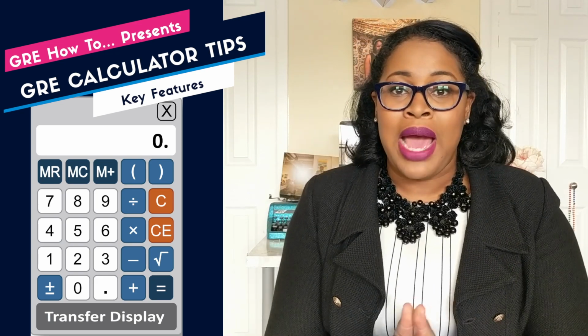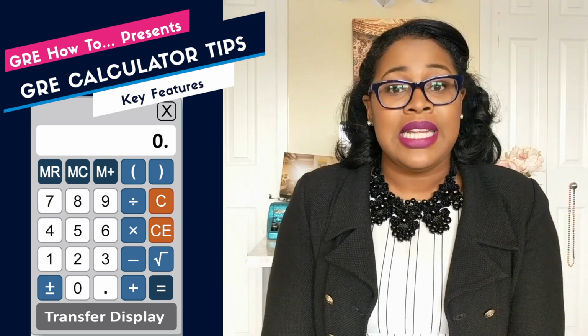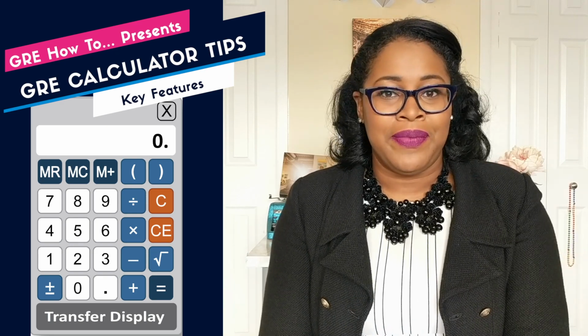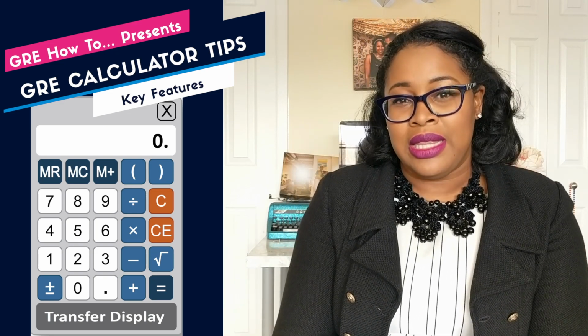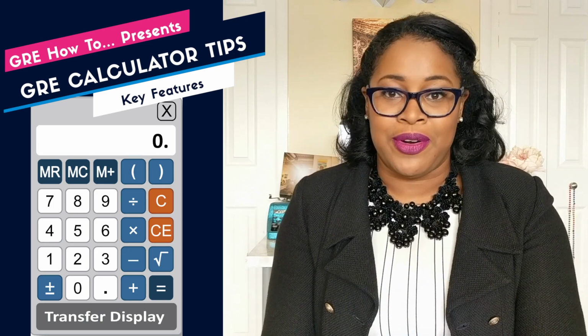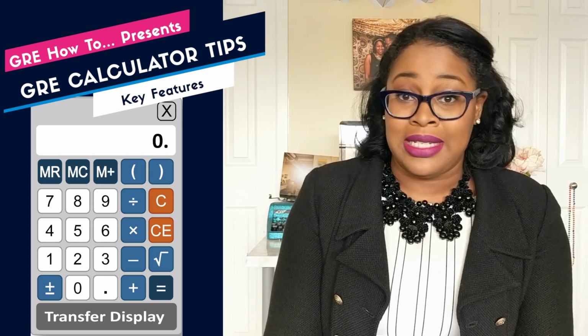Now, if you want to have a completely different number in your calculator, you do MC for memory clear. So that sets it to 0. Make sure that if you're going to use the memory function, that you're going to be diligent about setting your memory to 0 so that you don't compute something incorrectly.